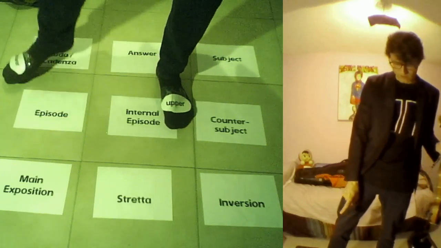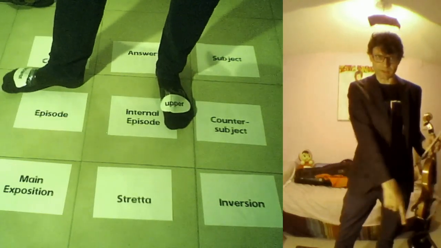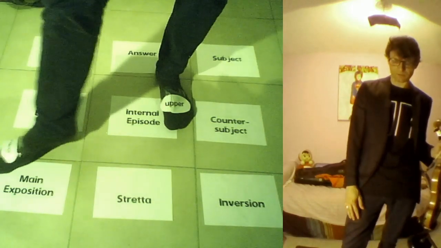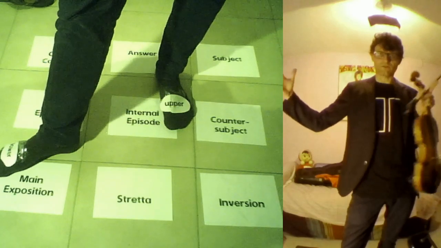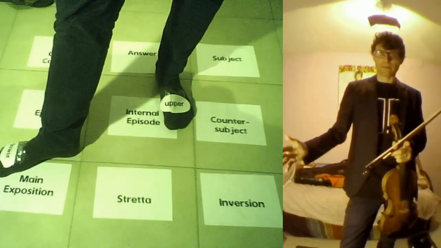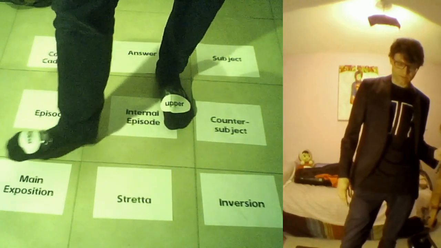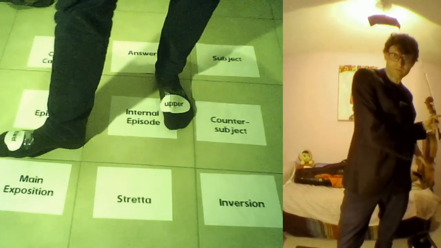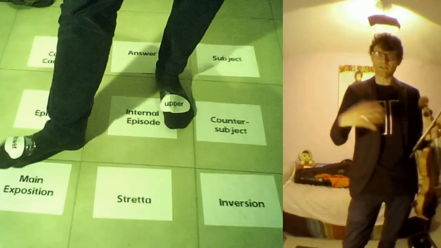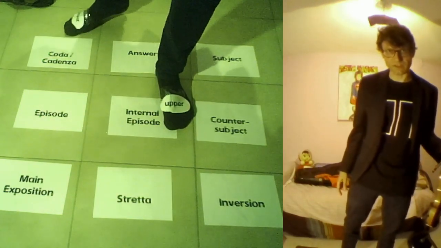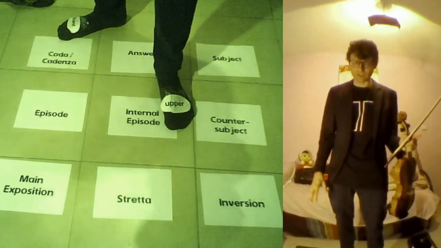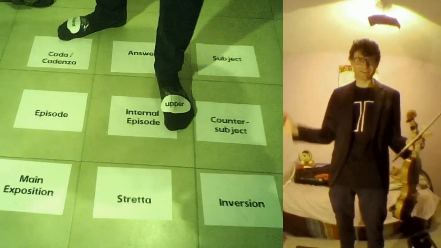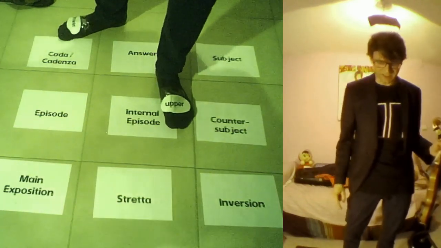We have the episodes as a form part, and now I'm explaining the other form parts because we have the main exposition, which is coming back in the end of this fugue. So we have the main exposition in the beginning and in the end. This is main exposition. It means developing of the subject, and it's closing with a little coda in the end. That's why I put this coda part. Every part here has a little coda, and when I'm stepping there, you understand soon it will change to the next part.